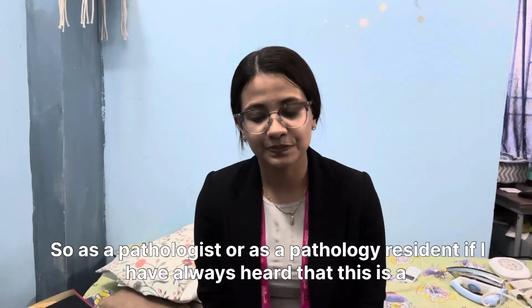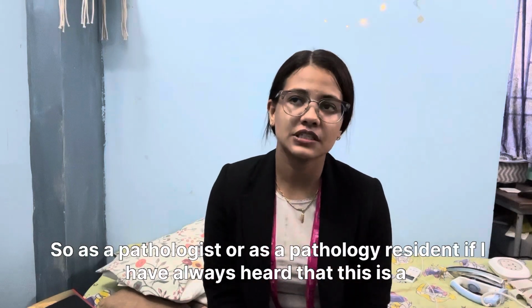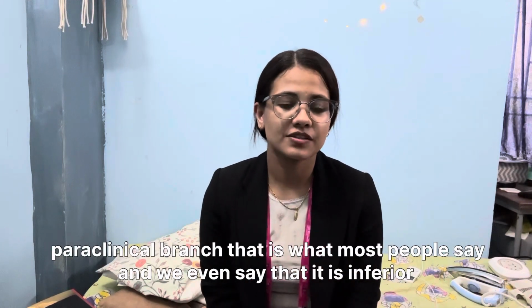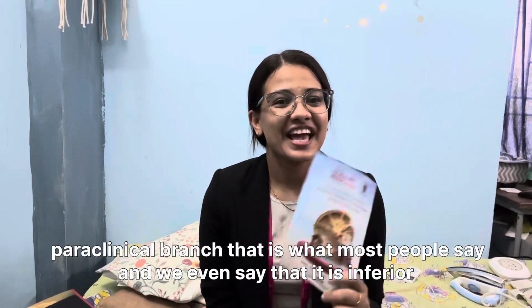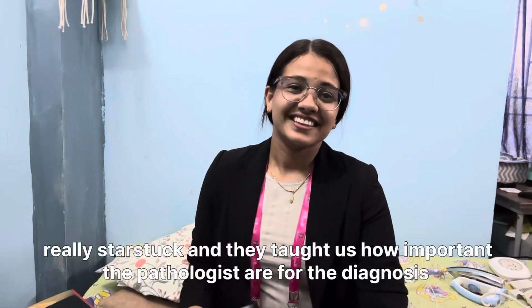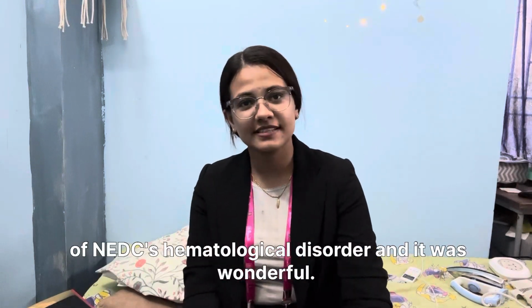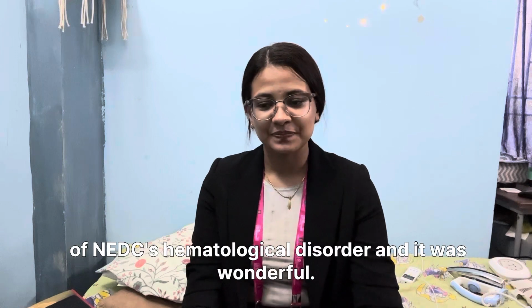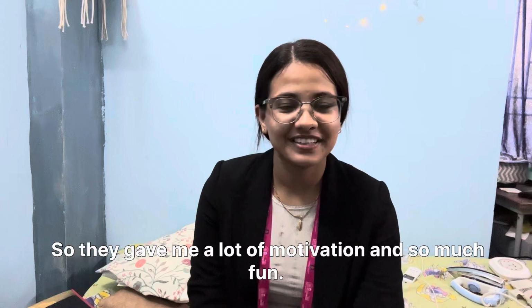As a pathology resident, I have always heard that this is a paraclinical branch. That is what most people say, and everyone says that it is inferior to the clinical branches. But this conference is amazing, and I got really starstruck. They taught us how important we pathologists are for the diagnosis of any disease, any hematological disorder, and it was wonderful. They gave me a lot of motivation and it was so much fun.